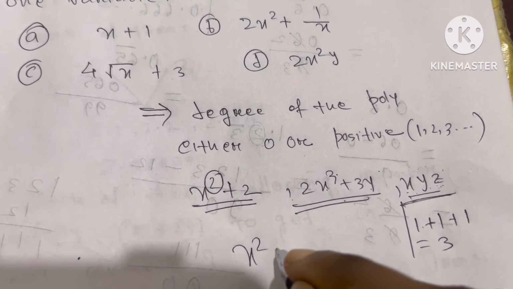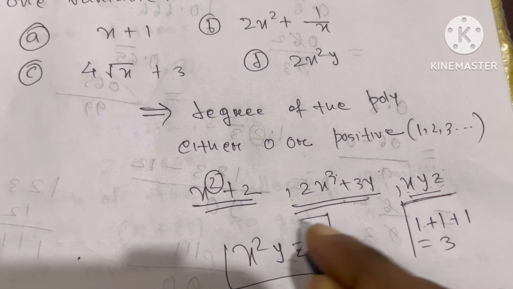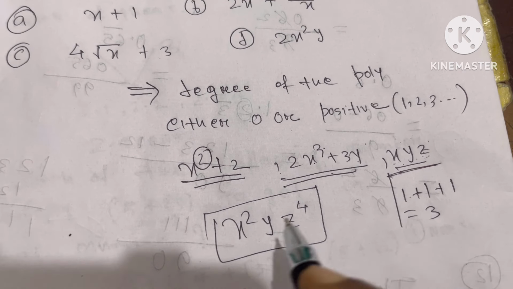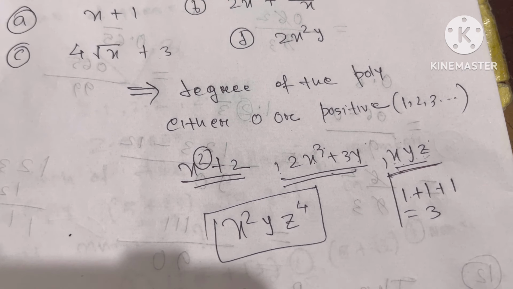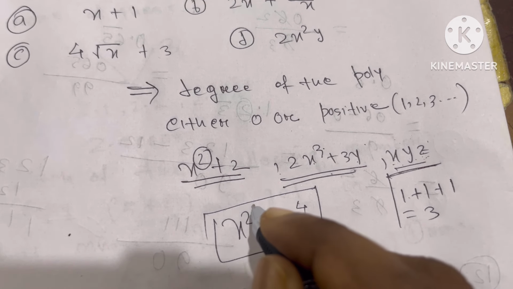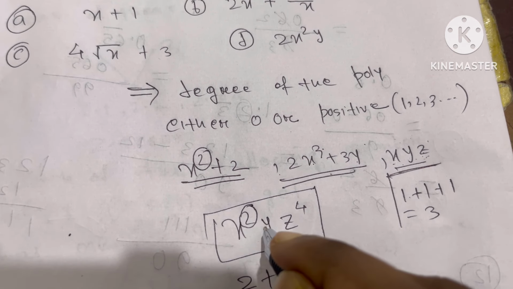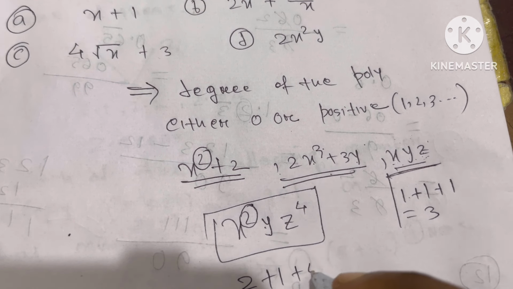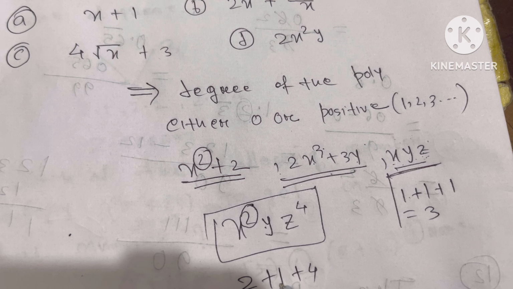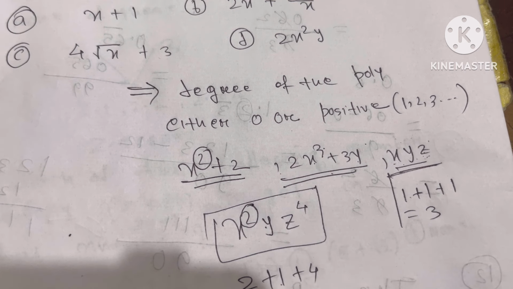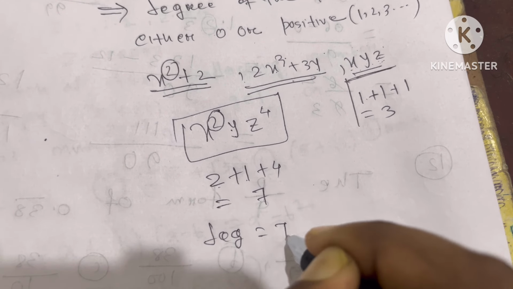Okay, let us take one example: x square y z to the power 4. Can you please tell me the degree of this polynomial? Very simple. All are sitting closely together, with no plus or minus symbol between them. Then we add the exponents of all the variables: 2 plus 1 plus 4 is 7. So the degree of this polynomial is 7.